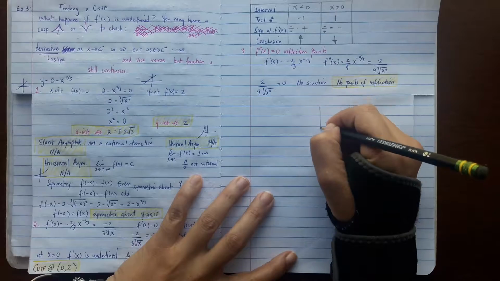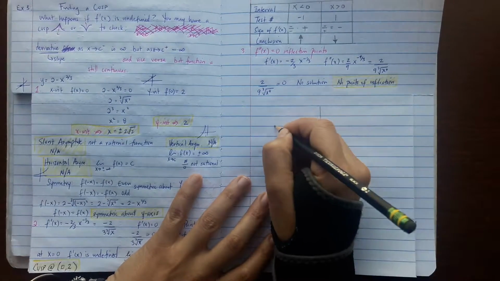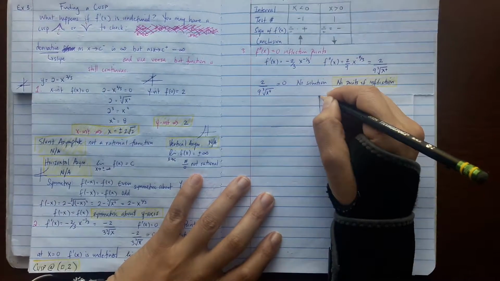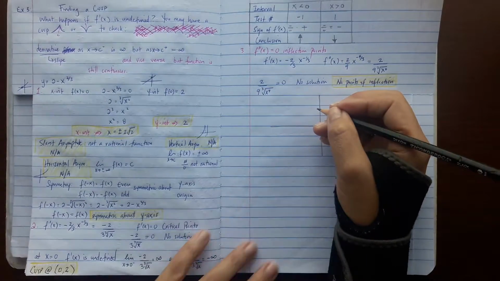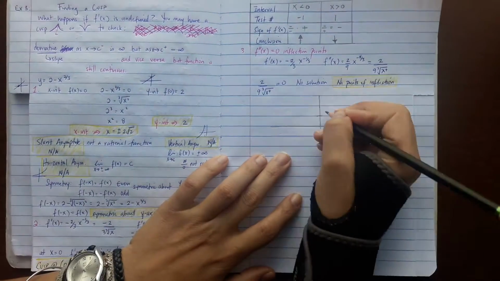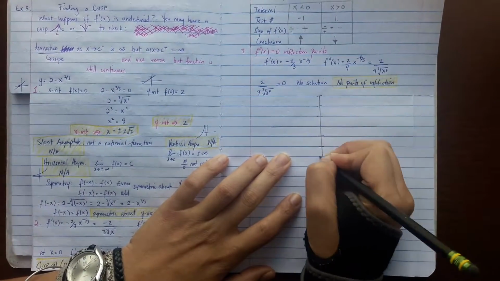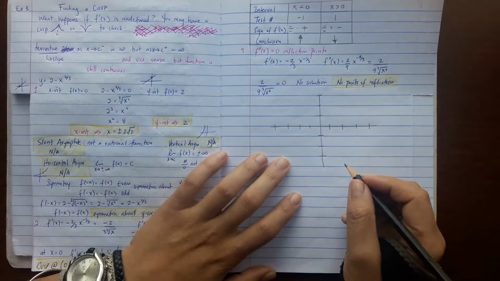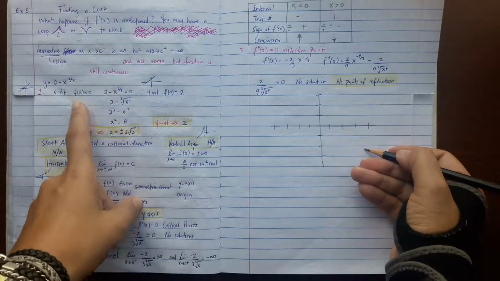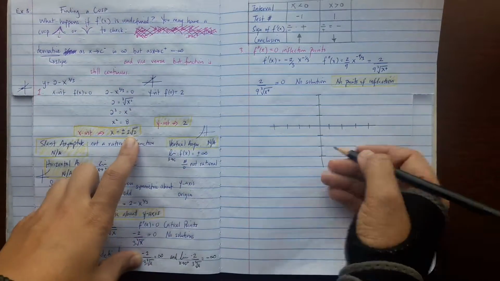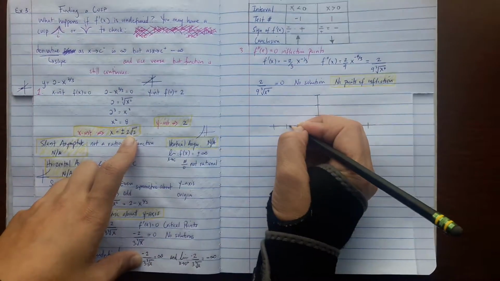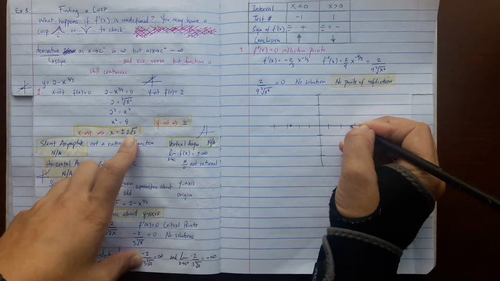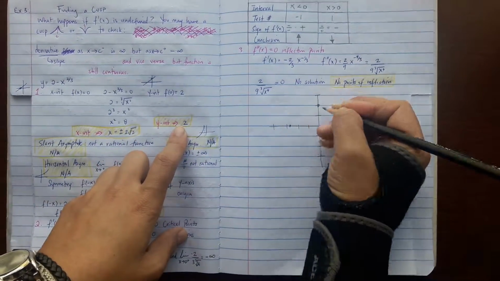So let's plot this. I actually don't need so much space on this. Let's go, each line is 1, and you just need to go like 3 high, 3 low, 4 to the left, 4 to the right. That should be good. And then just plot what you know. So x and y intercepts is 2 plus or minus 2 radical 3, which is about like 2 point something. Let's put it there. Positive, negative. We have a cusp at 0, 2.